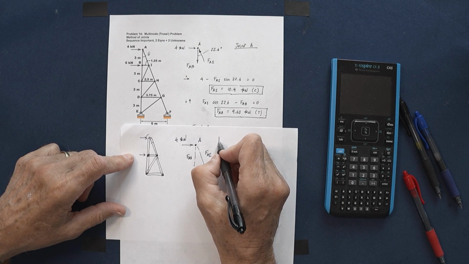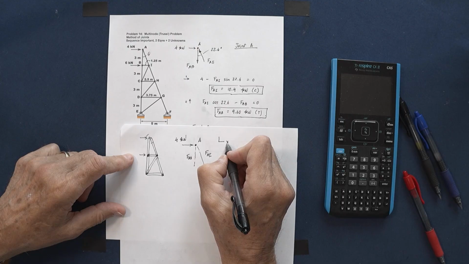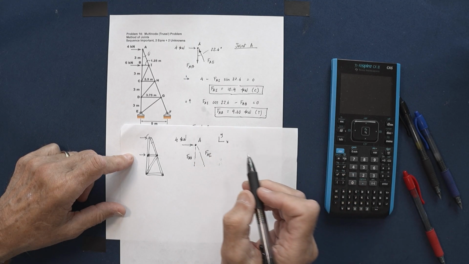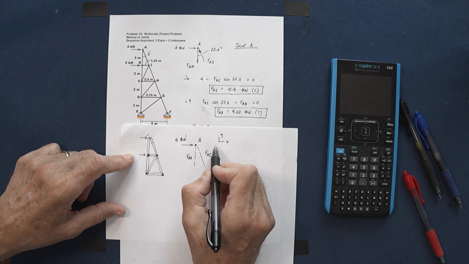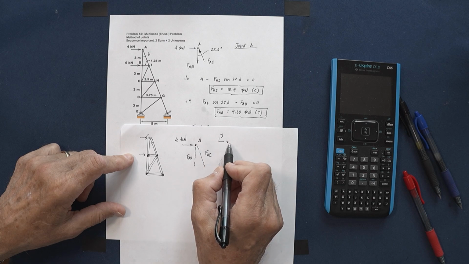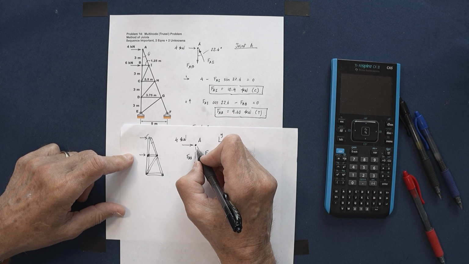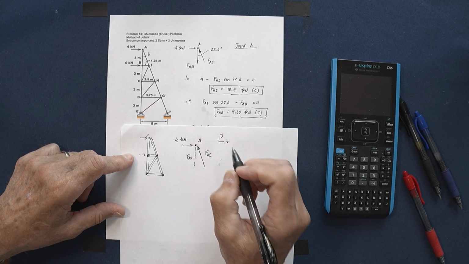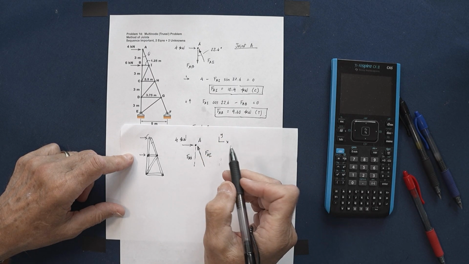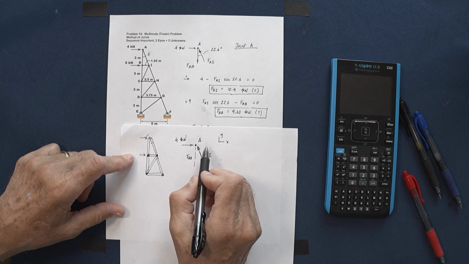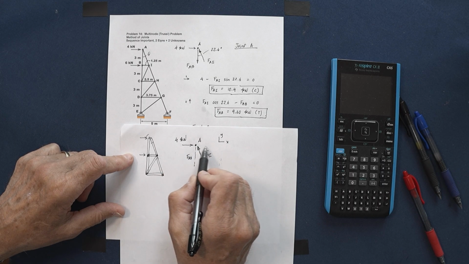Once you get that figured out, then you can just basically set an X and a Y coordinate system. If you mentally sum forces in the X direction at A, it's clear that FAI has to push on A so that its X component is exactly equal to 4 and balances A in the X direction.